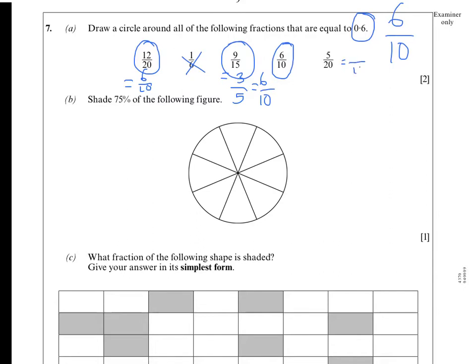5/20, if I wrote that over 10, we'd end up with 2.5. So that is not equal to 6/10. So we have those 3.